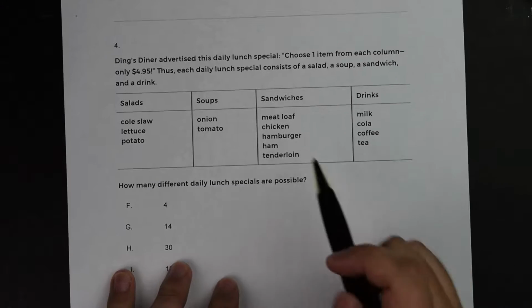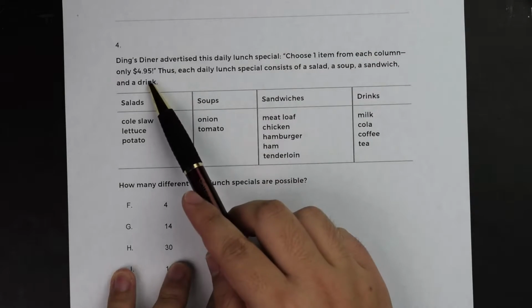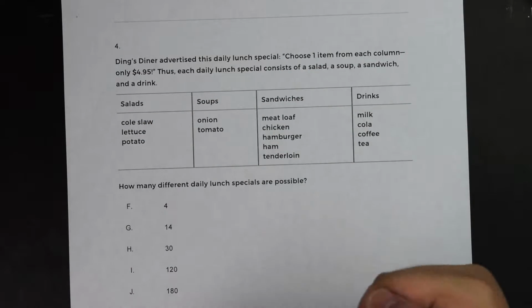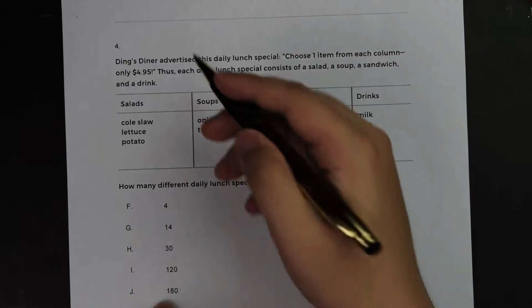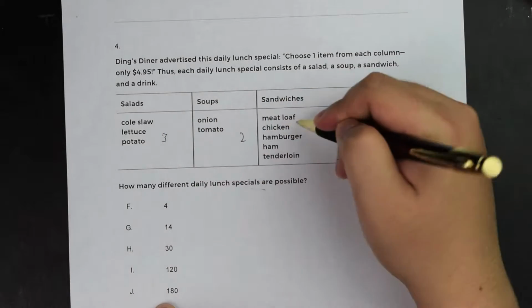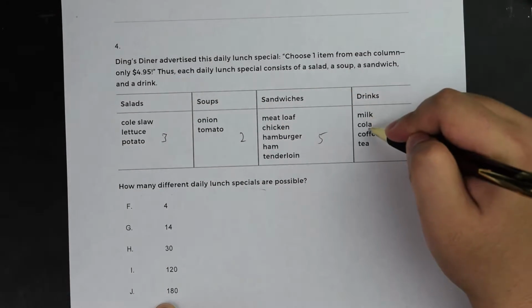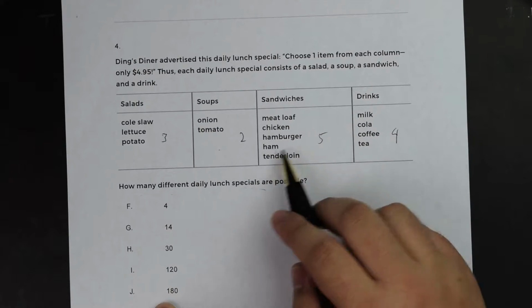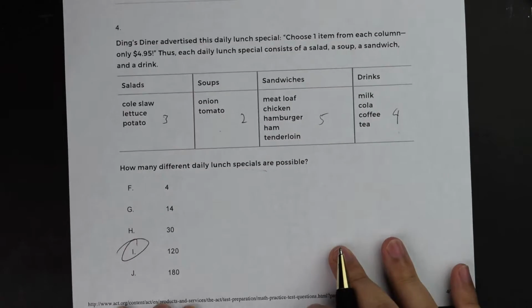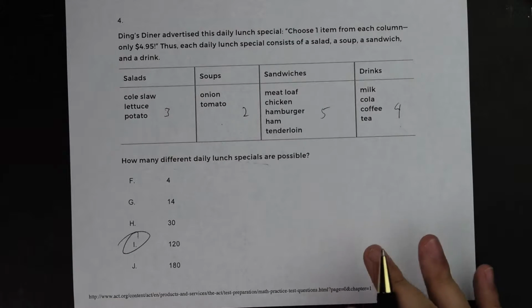So for number 4. 495. Okay. Bunch of drinks. How many different daily... Oh, okay. There's 3 here, 2, 5 here, 1, 2, 3, 4. So 3 times 2, 6. 6 times 5 is 30. 30 times 4 is 120. Okay. So for number 4, my final answer is I.